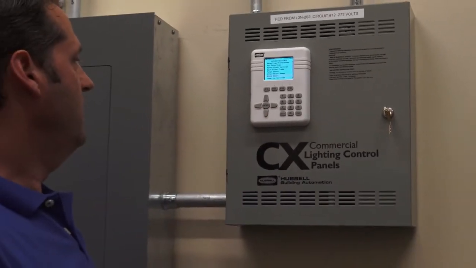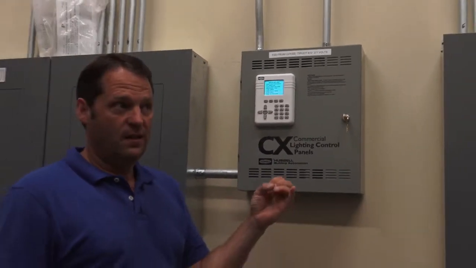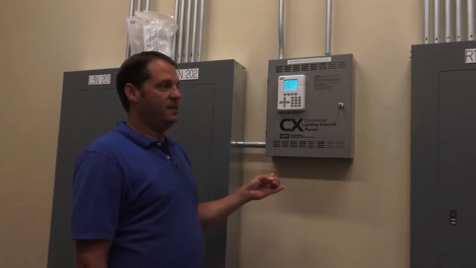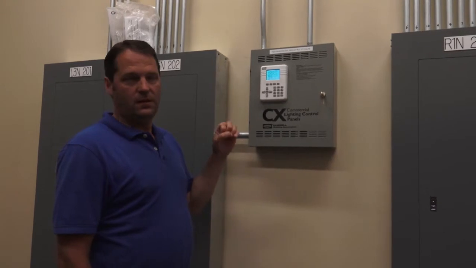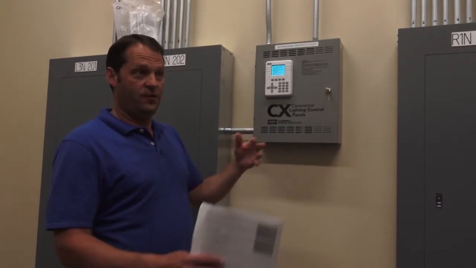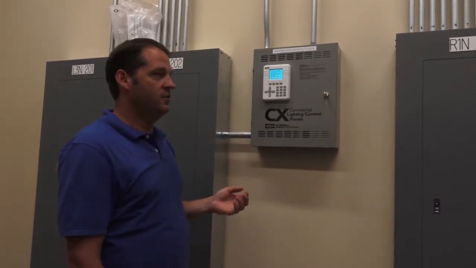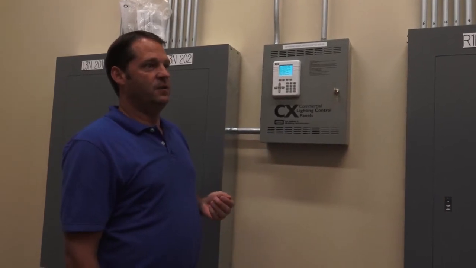A blink alert, that would be on an after hours sweep event. It would actually flash the lights beforehand to allow somebody to know, if they were aware of what this panel could do, that hey, the lights are about to go out.